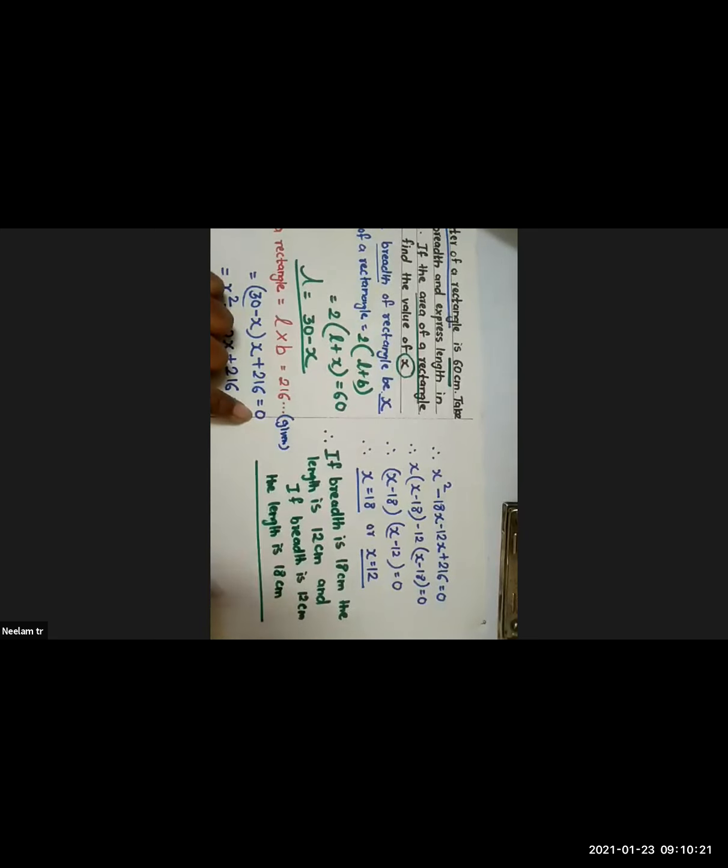I hope this sum is clear to you all. You all are getting hold on how to solve a word problem? Yes, students? I hope this is done. No doubt in this? Okay. We'll move to question number 10.